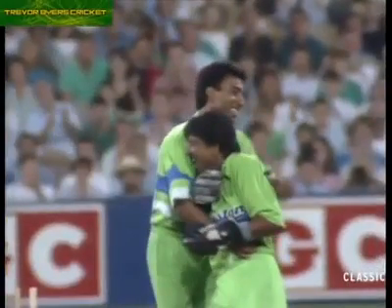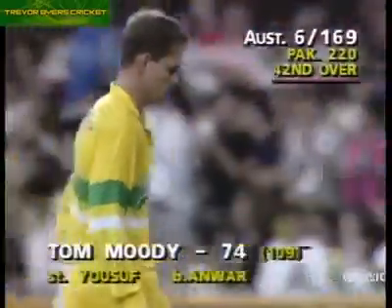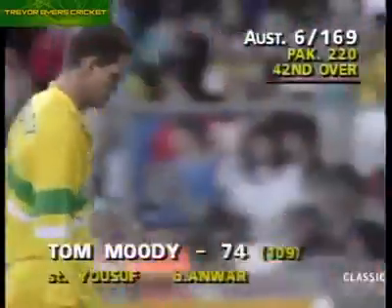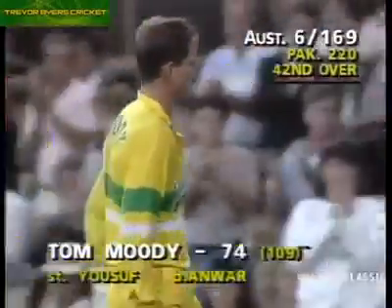Back foot of Tom Moody not being able to stretch back beyond the line. Happiness for Pakistan, and a fine knock ending prematurely by Tom Moody. 74, Australia 6 for 169.